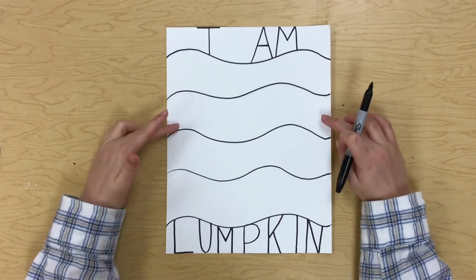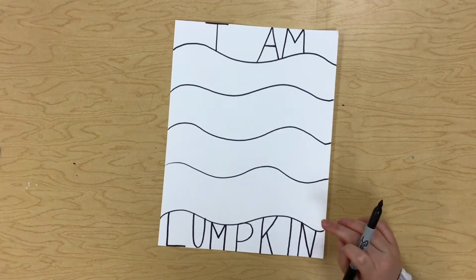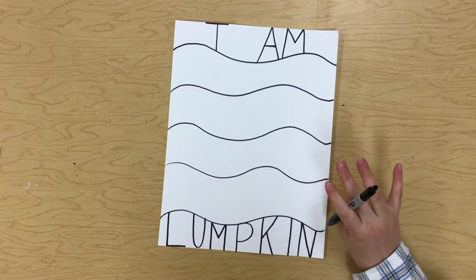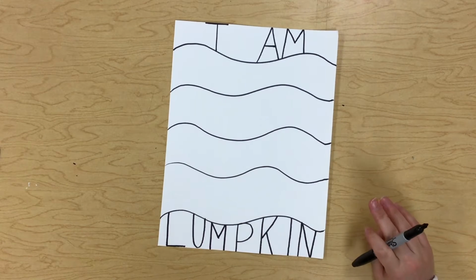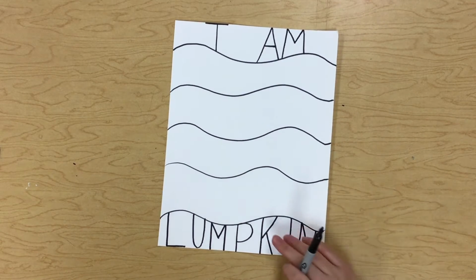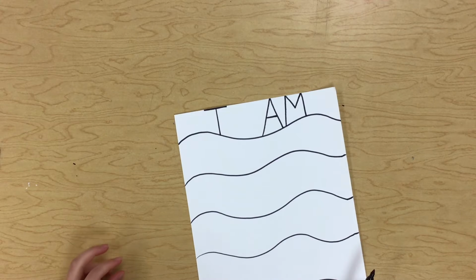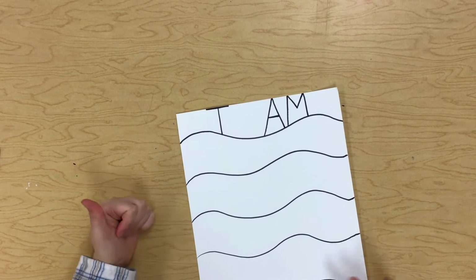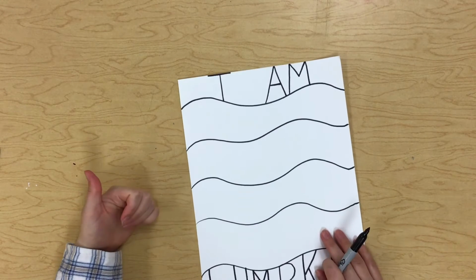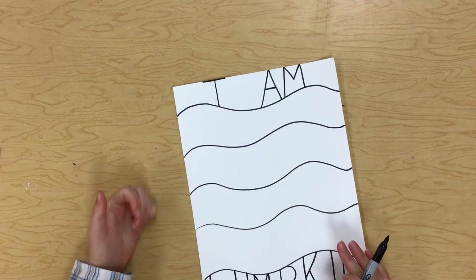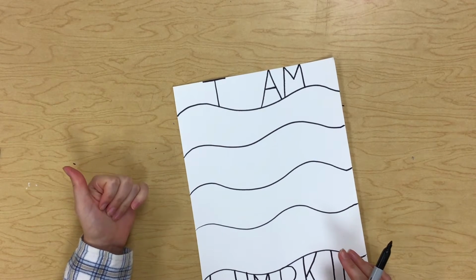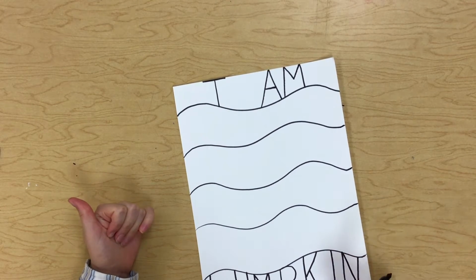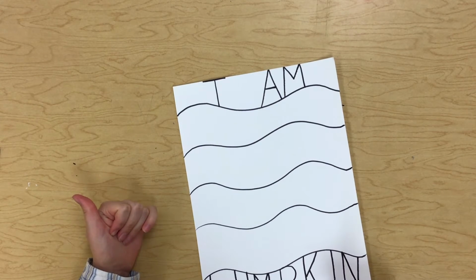Now, in each of these 4 sections in between, I want you to think of 4 words that describe you, 4 adjectives that describe you. So I think a great one for me would be creative. I'm definitely creative. So I like to count my letters to see which letter would go in the middle.